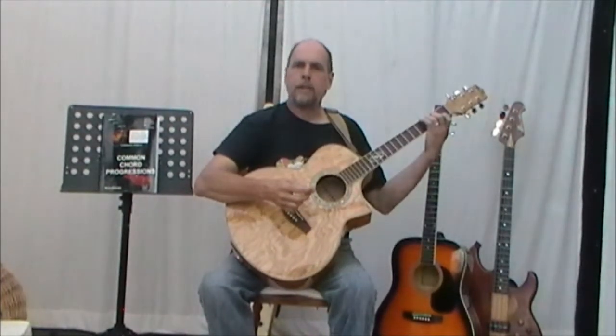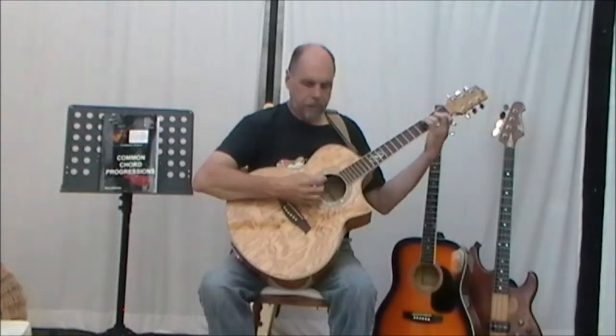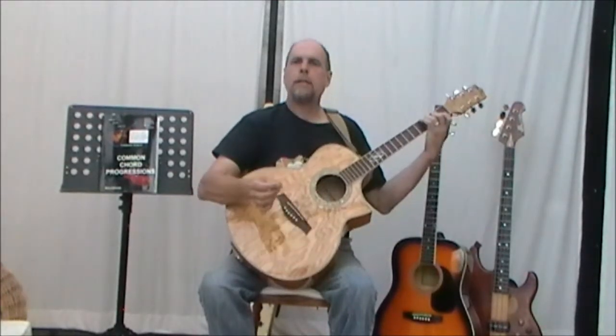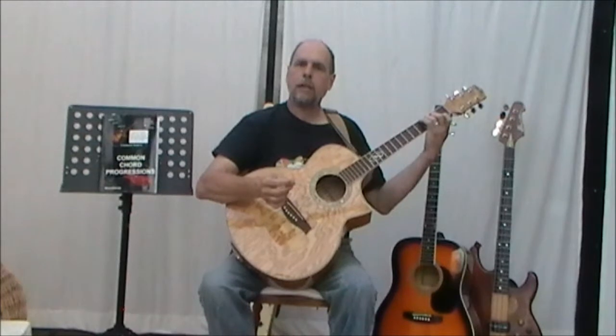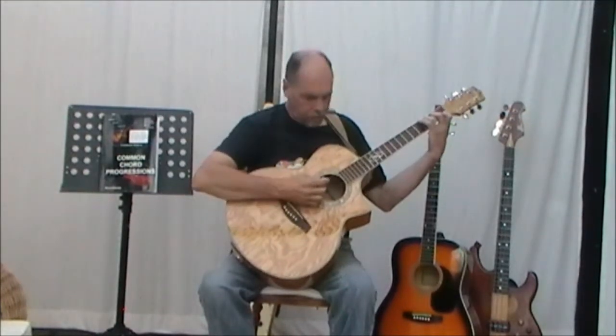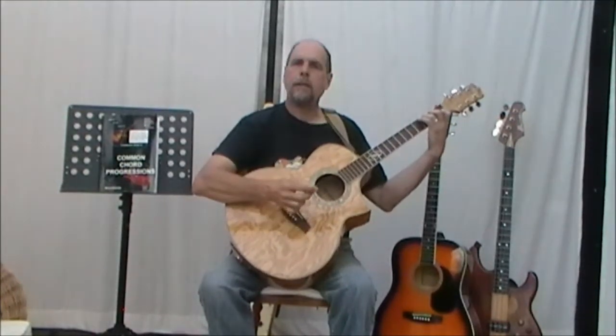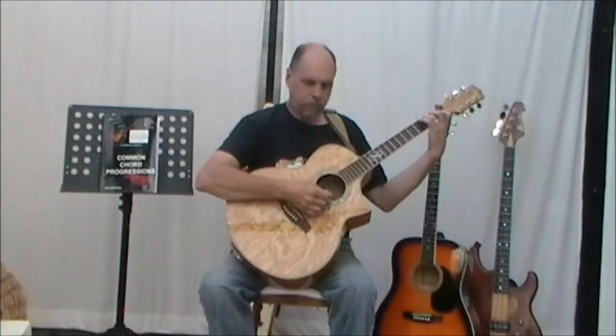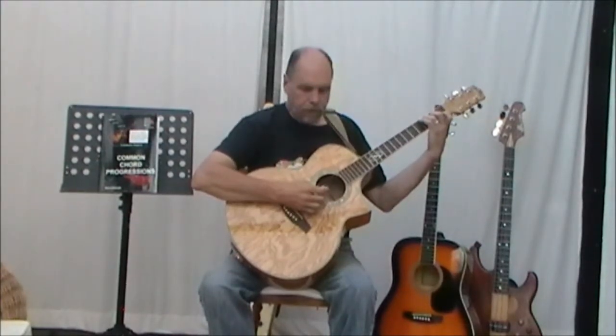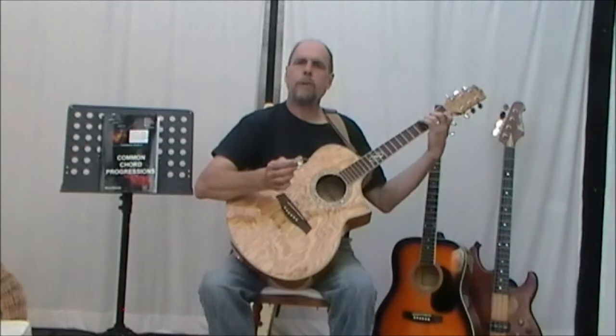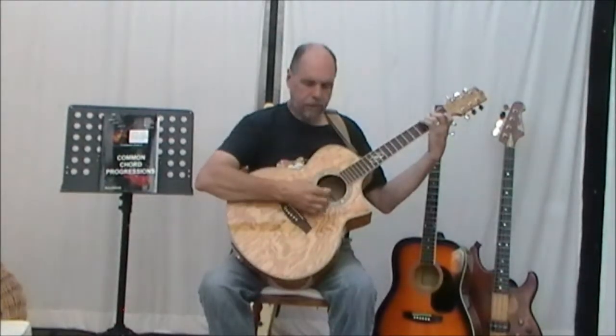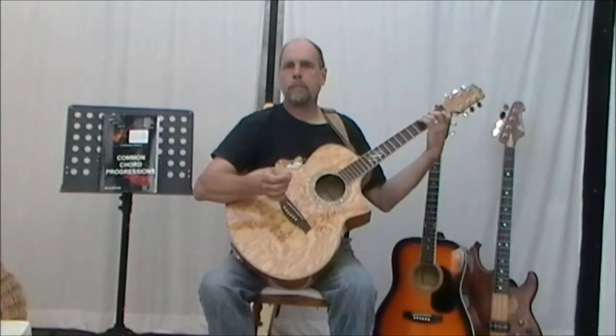So in the key of C major, where our 1 chord is C, we have a C major seventh, and this can be played quite easily by taking our normal C major triad open position voicing and simply lifting the first finger, allowing the open B string to sound as the 7th of the chord.